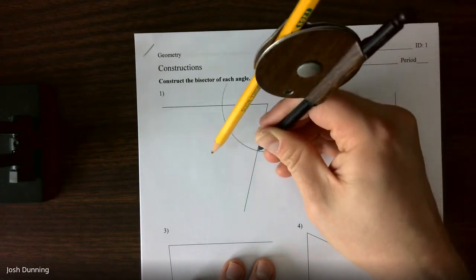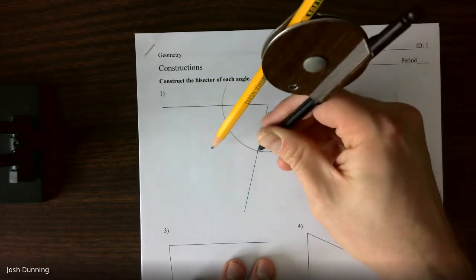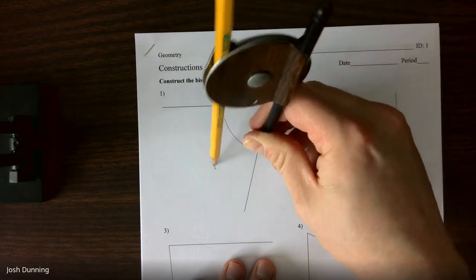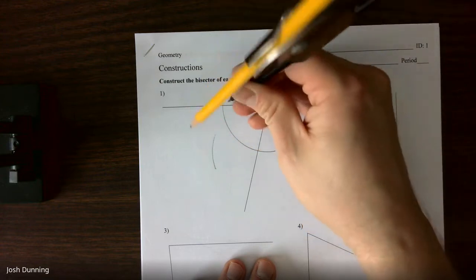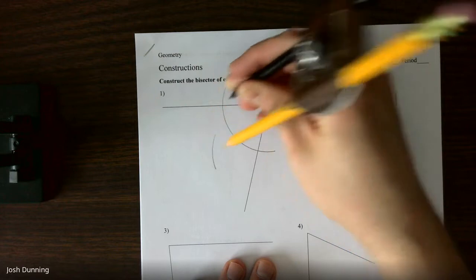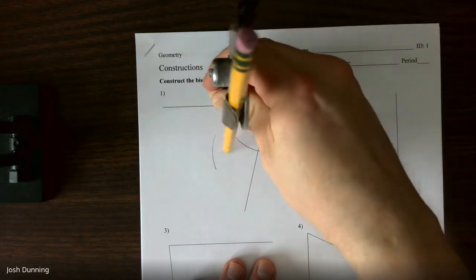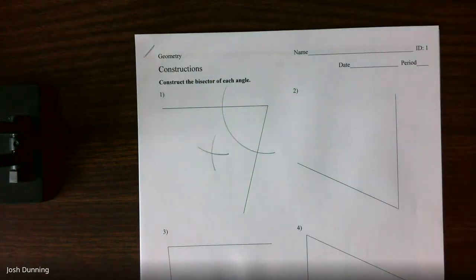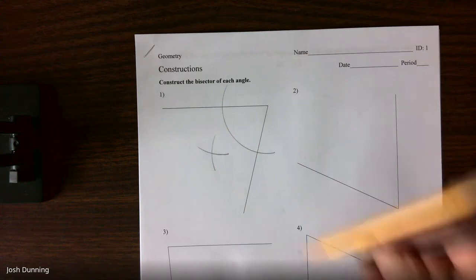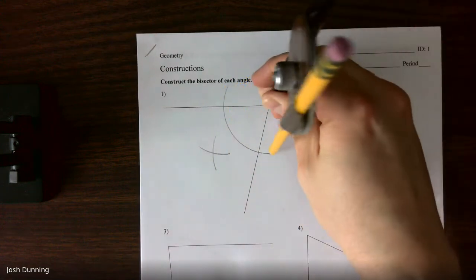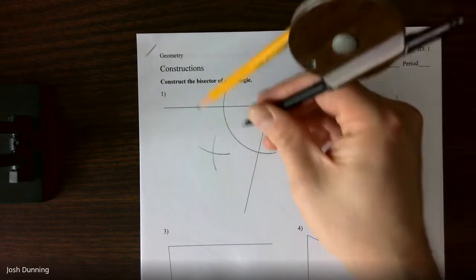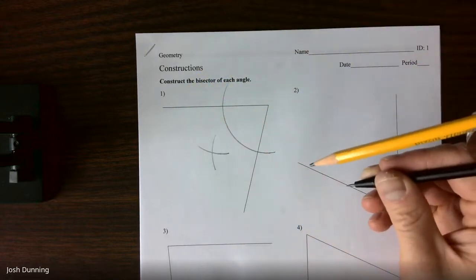Then from each of those intersections, around the center here, without changing the compass, we're going to make a little curvy X. So again, I drew one big arc so that it hit each line of the angle.